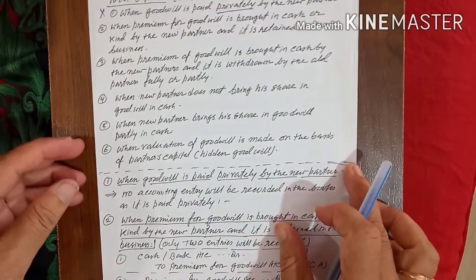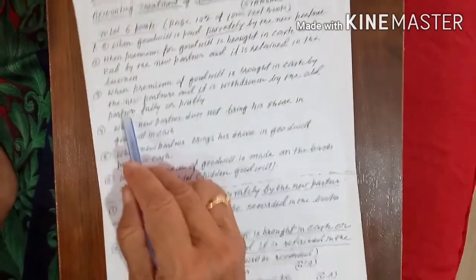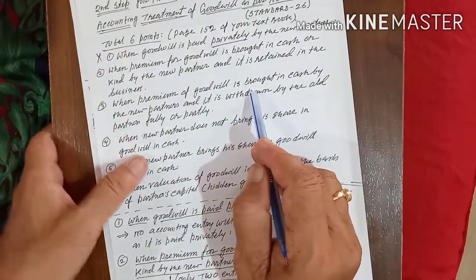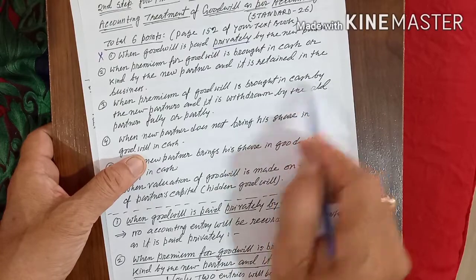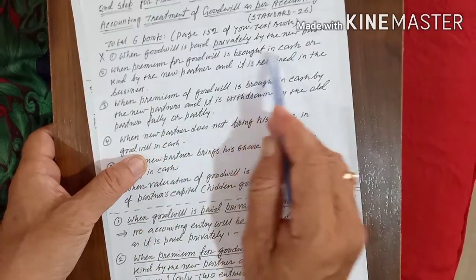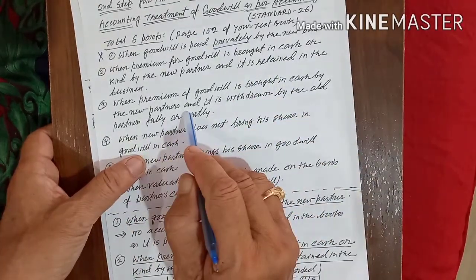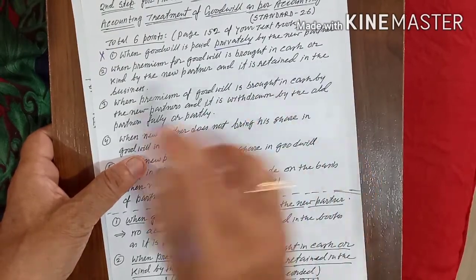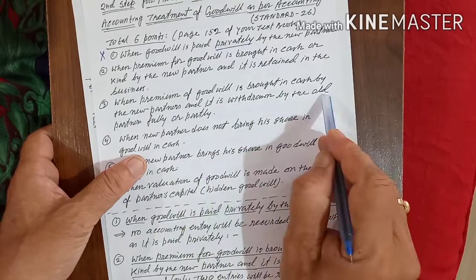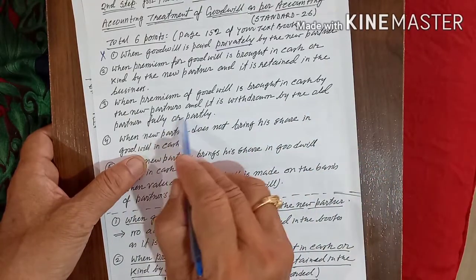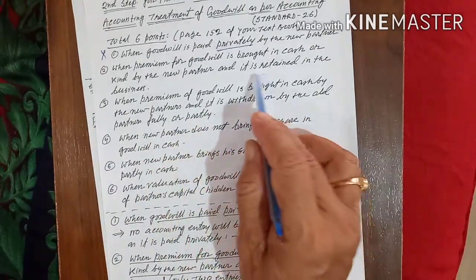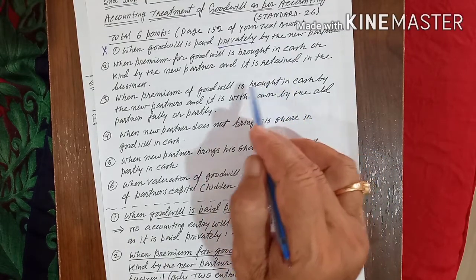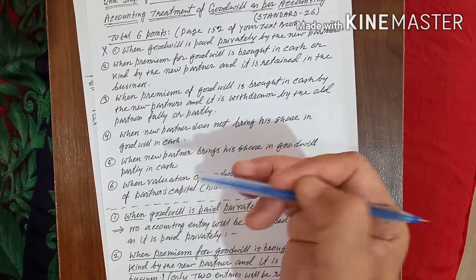Now we are coming to the third point. The third point is when premium for goodwill is brought in cash by the new partner. Previously also cash was there, and this is the change: it is withdrawn. It is not retained in the business, it is withdrawn by the old partner fully or partly. So the new partner is giving cash, but the old partner is withdrawing.